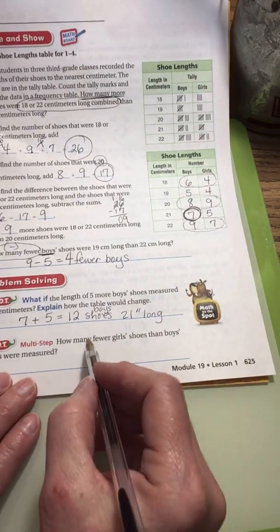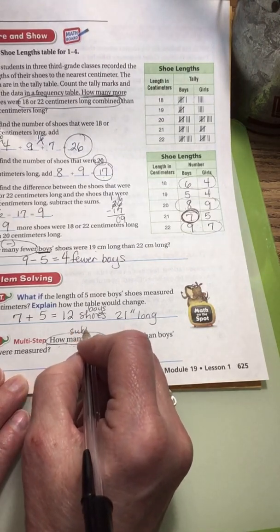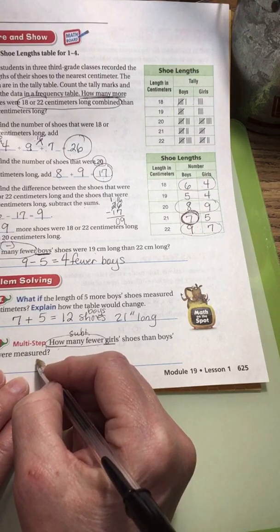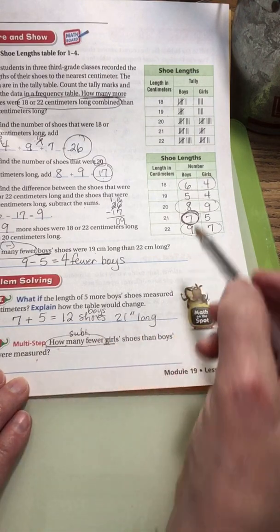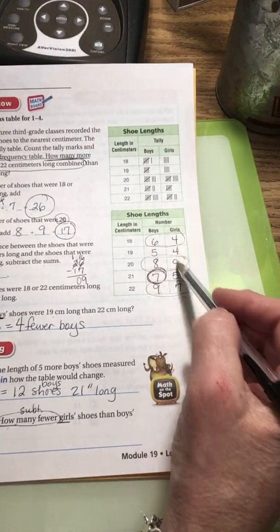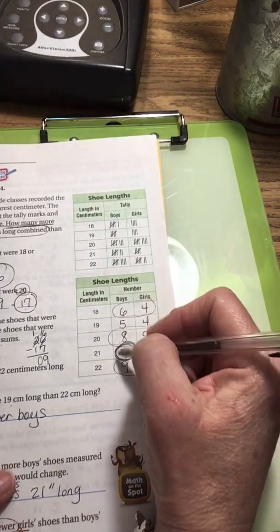Okay, the last one says how many fewer, so that means you're going to subtract, right? How many fewer girls' shoes than boys' shoes were measured? So what we have to do is add up all of the boys' shoes, add up all the girls' shoes, and then we subtract. I'm going to do it up here in the table, and that's easier because I don't have to rewrite it.